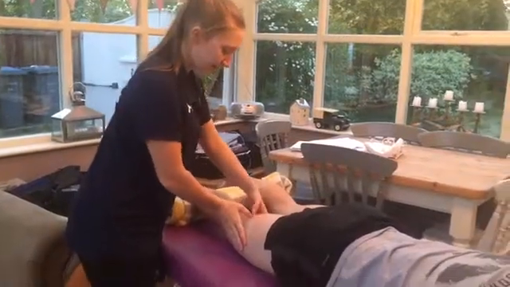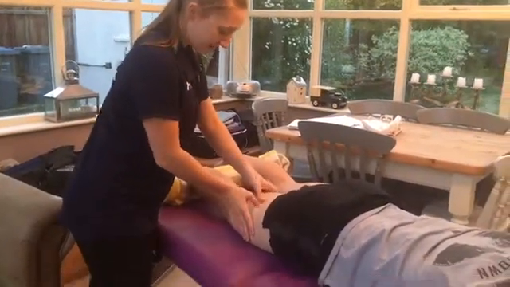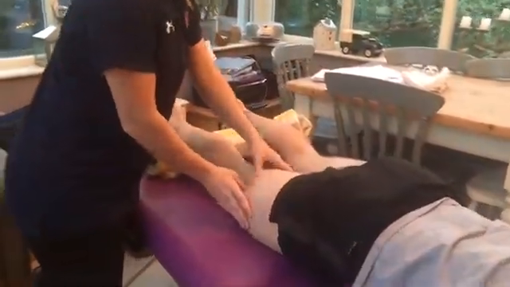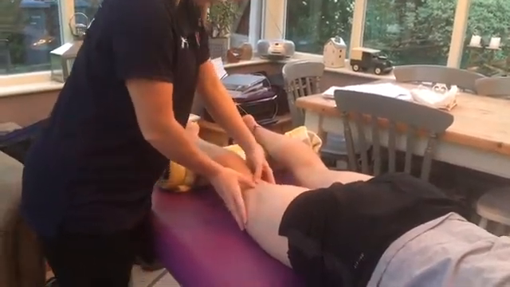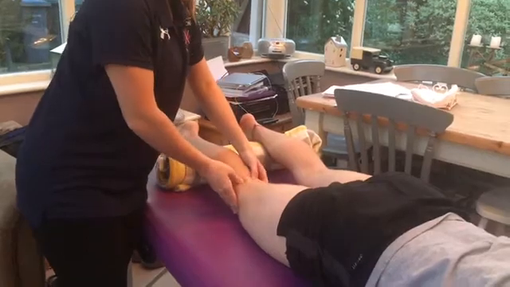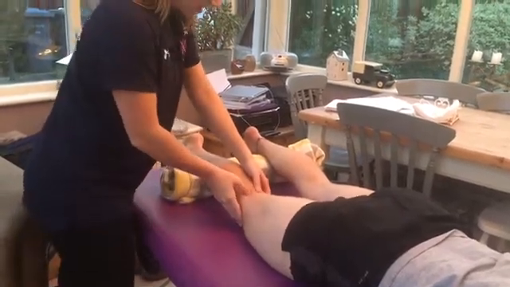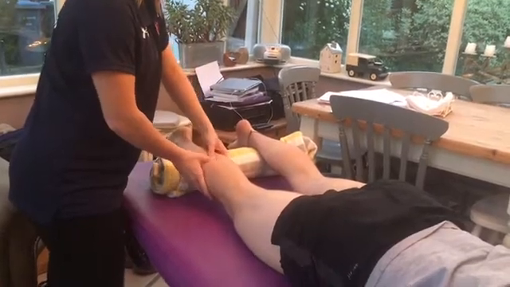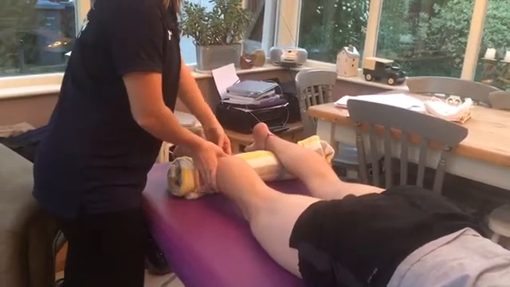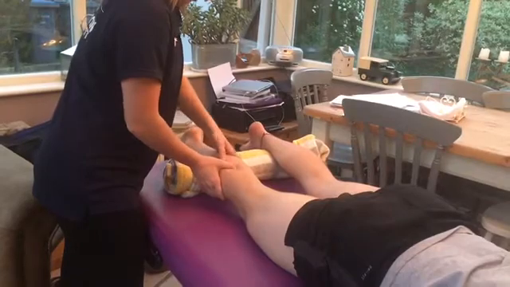I can palpate his hamstrings. So Stephen, is there any increased pain along there? No. Okay, so his hamstrings don't appear to be overly tight. If we go down over the joint line at the back of the knee, we can feel his popliteal line. Is there any pain there? No. Coming down into the gastrocnemius, there is slight increased tightness in the gastrocnemius from what I can see, which could be causing an issue.